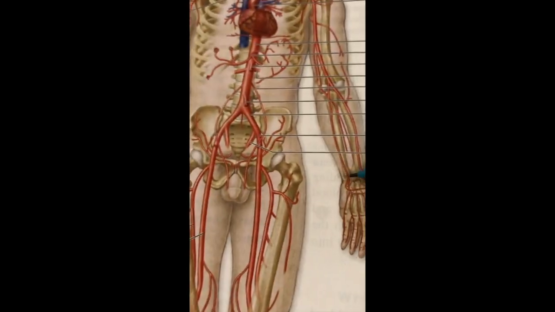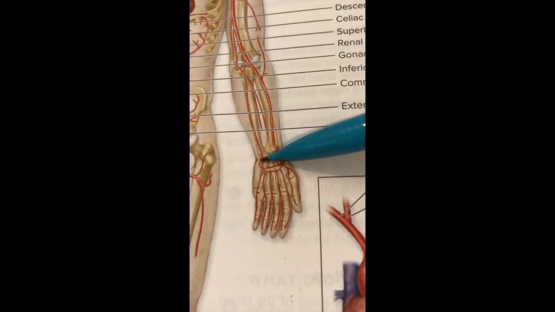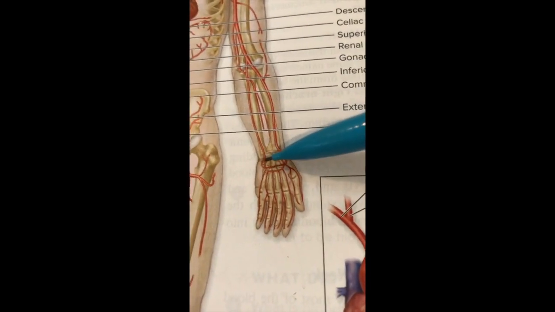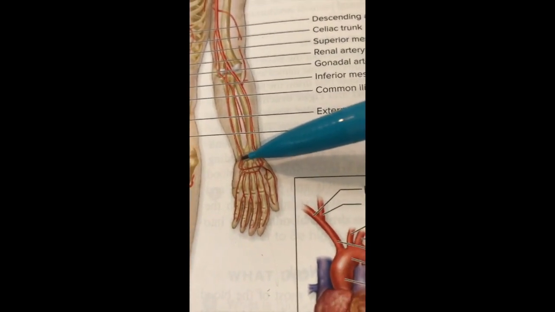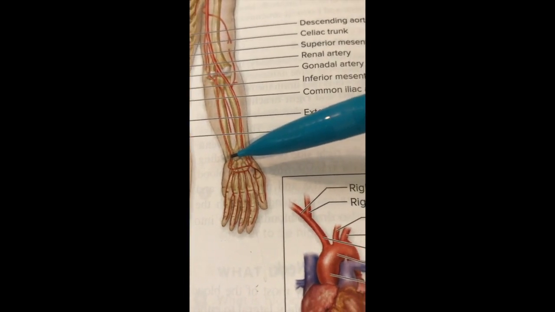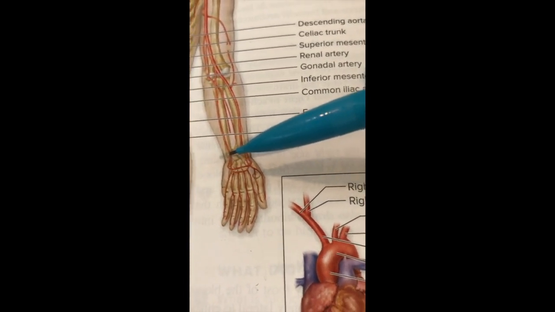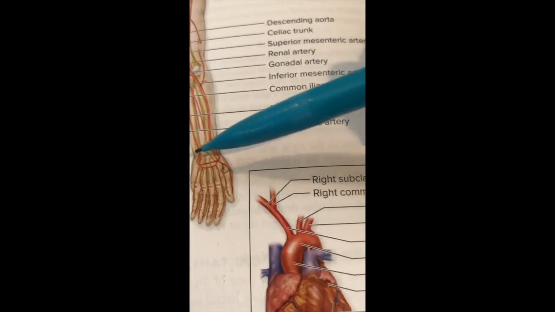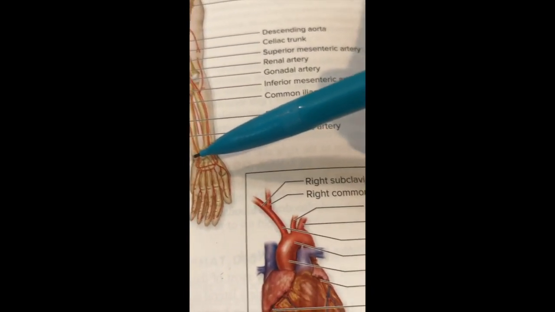So once we've gotten to the left ulnar artery, we're at our destination point. So all you need to write, and it's already written in for you on trace 1, is the capillary bed on the medial side of the left wrist. And that's written in for you on that trace.